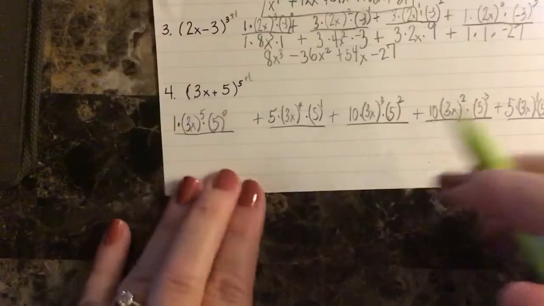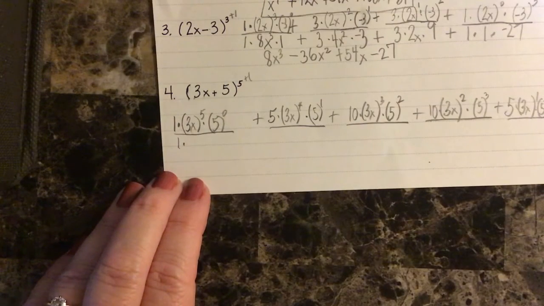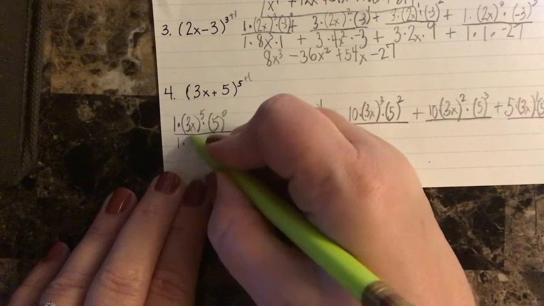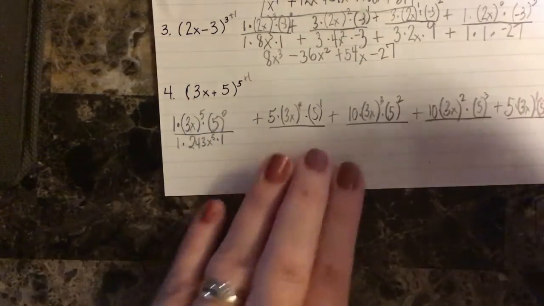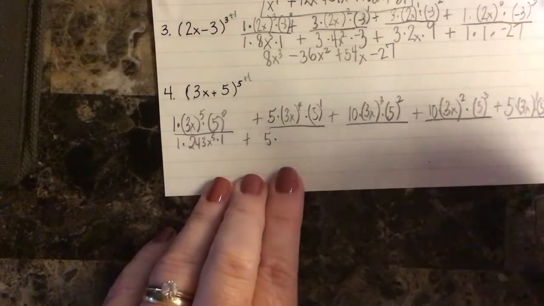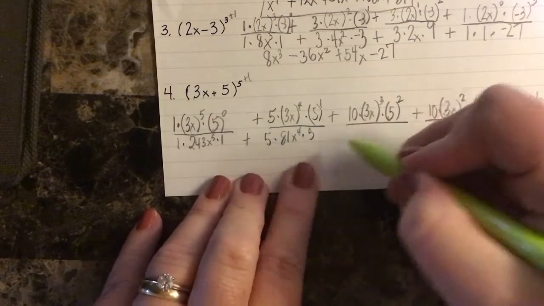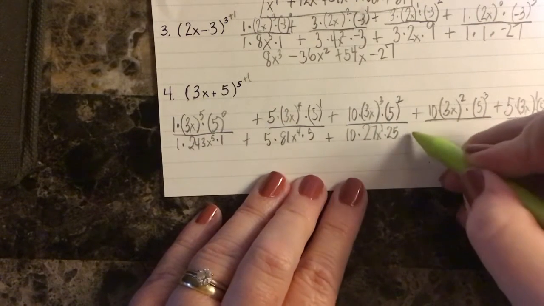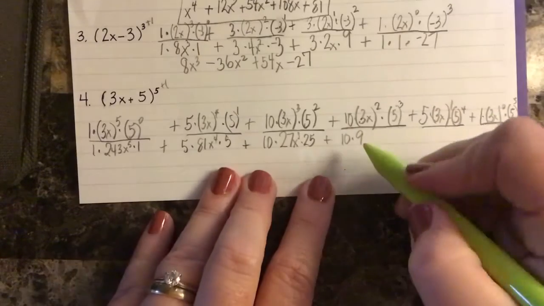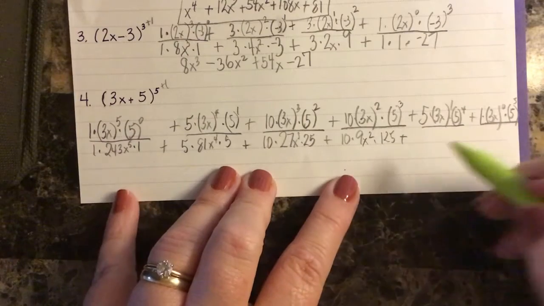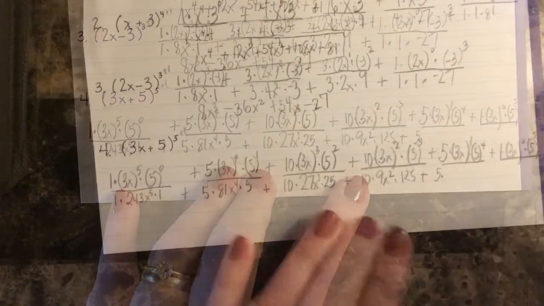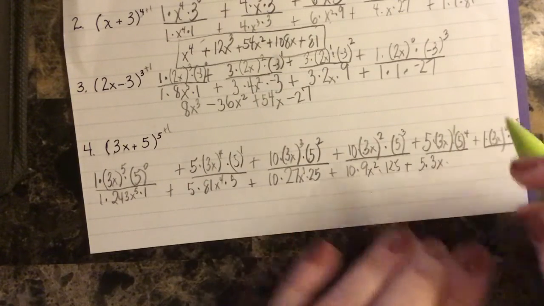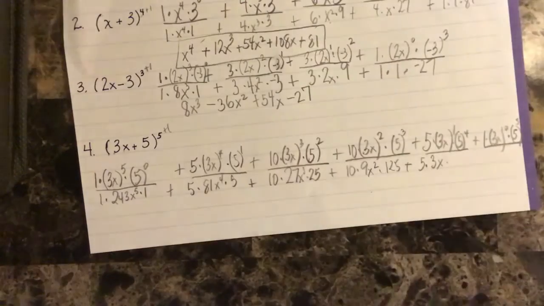Now I'm going to do my exponents next. 1 times, let's see, 3 to the 5th power. 3 to the 4th power is 81, so is that 243? x to the 5th times 1, plus 5 times 81x to the 4th times 5, plus 10 times 27x to the 3rd times 25, plus 10 times 9x squared times 125, plus 5 times, okay, so 5 times 3x to the 1st power is 3x times 5 to the 4th power. 5, I think that's 625.